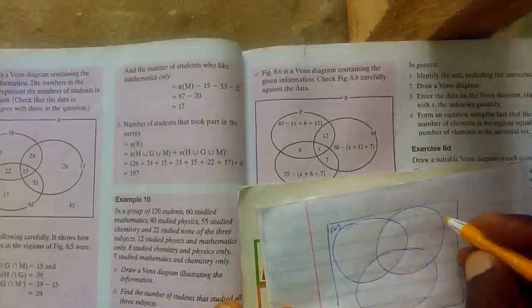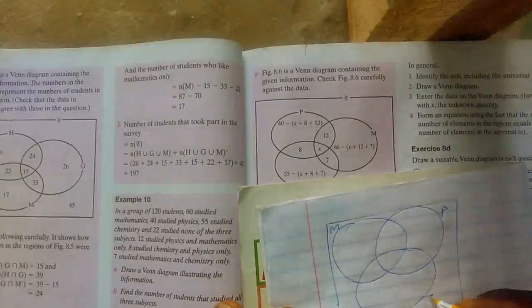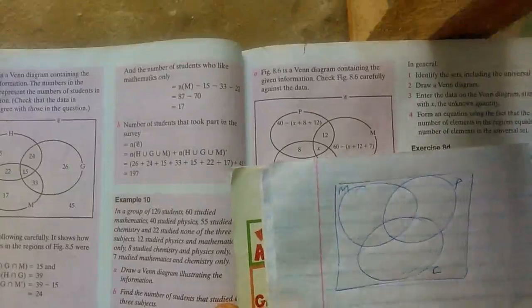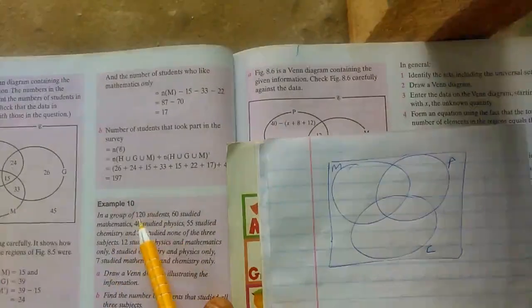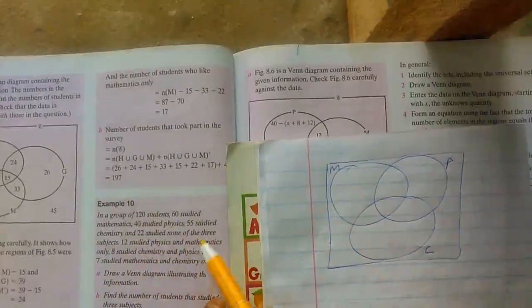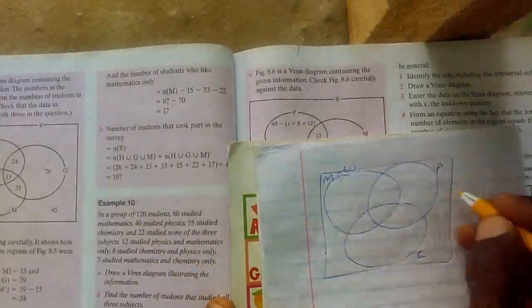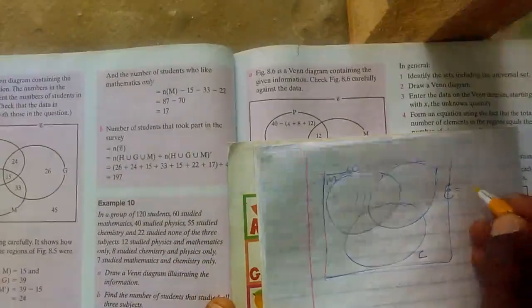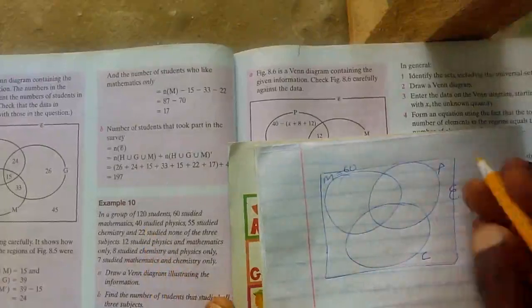Mathematics, physics, and chemistry. Now, 60 studied mathematics. This 60. The universal is 120. He said 40 studied physics.